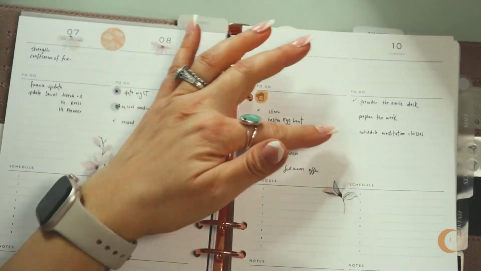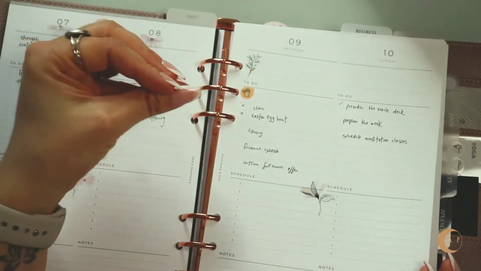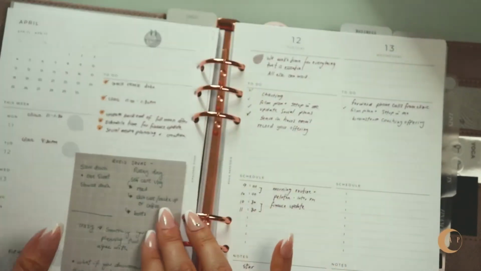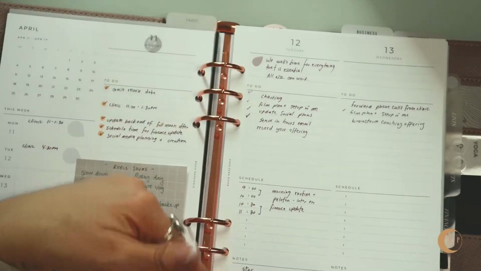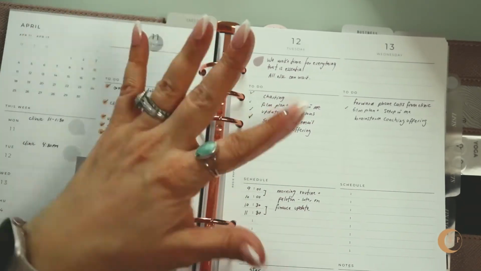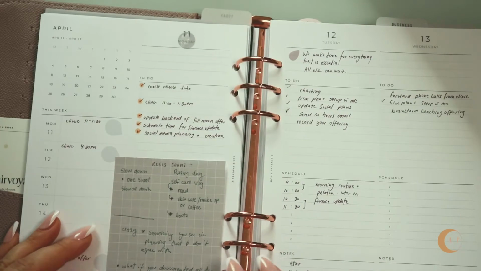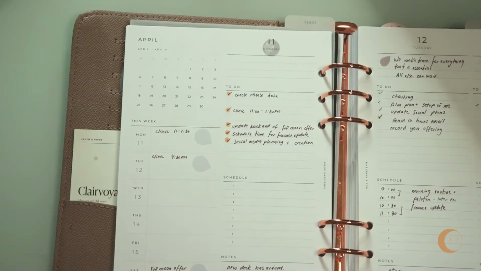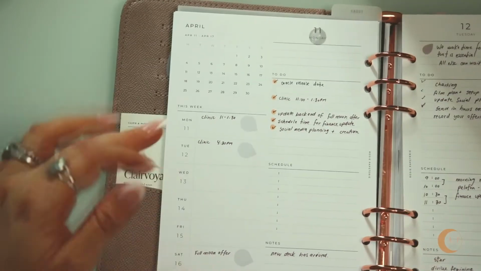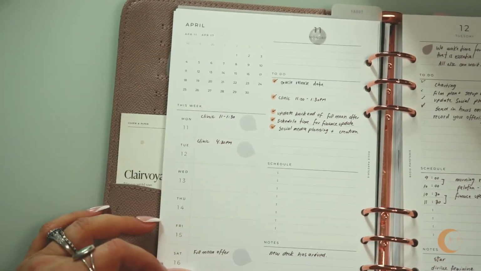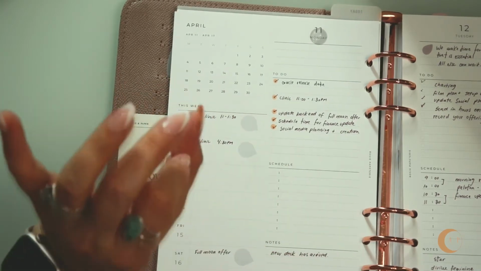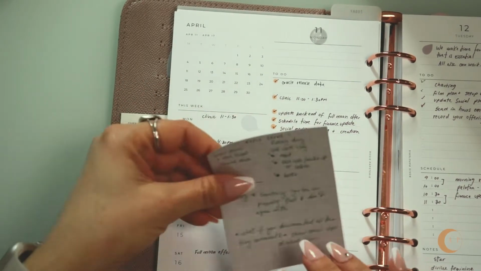Same thing here. I'm keeping the decor fairly minimal. I go in after the fact, and I'm keeping it fairly minimal. Same pen for the whole day. And this weekly overview is another perfect example: I don't have to go crazy with the writing, and I don't have to go crazy with any of the stickers. I can keep it fairly simple and then call it a day.